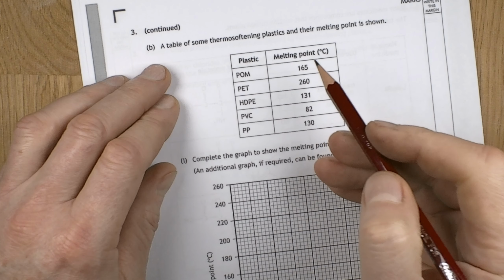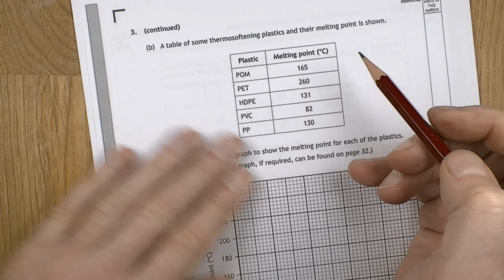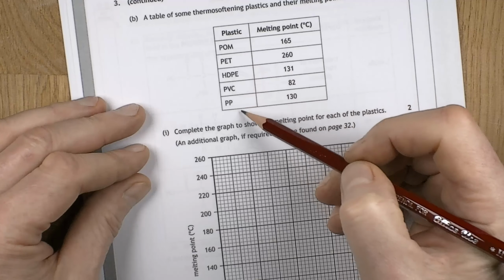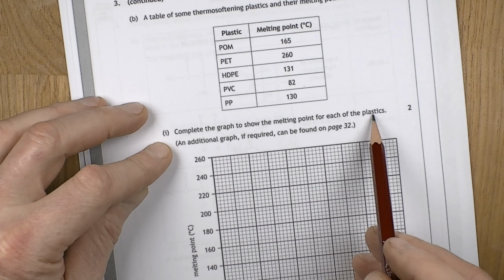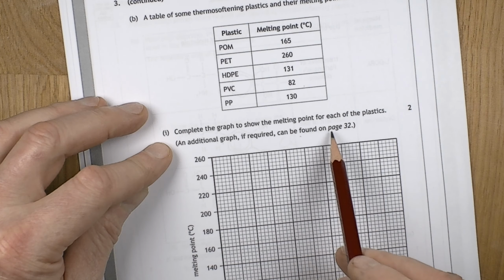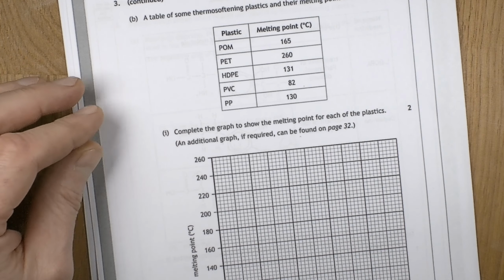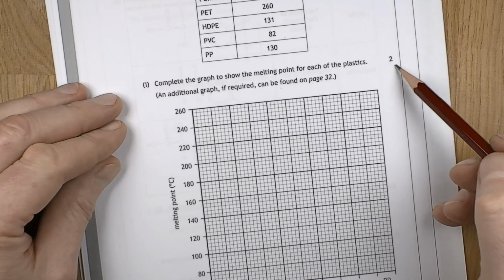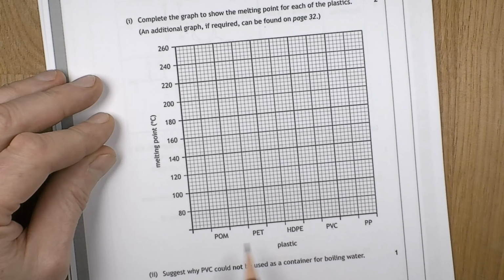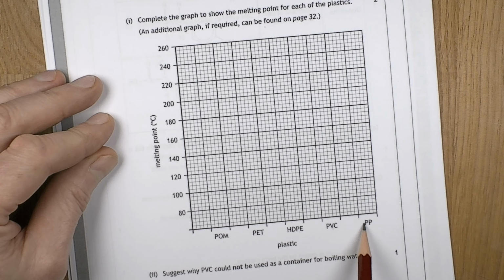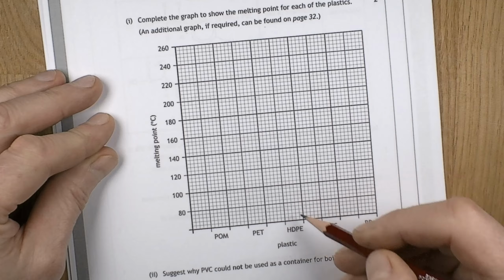A table of some thermosoftening plastics and their melting points is shown. Okay, so what we have here is several plastics and their melting points. Complete the graph to show the melting point for each of the plastics. An additional graph is found on page 32. Okay, we've got 2 marks for this. So what do we have to do? Well, we have categories. Okay, we don't have a scale here, which means we're going to be putting in a bar chart. Okay, so this is going to be bars.